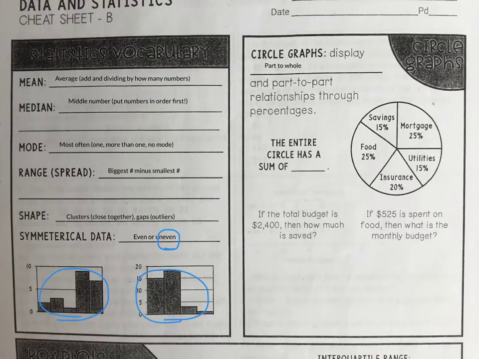So the entire circle has a sum of 100% and also 360 degrees. Depending on what type of question we have, you may see where the degrees is important, or you may see where the percent is important. In this case, the percent is more important.